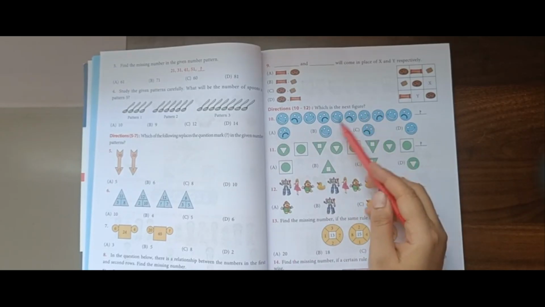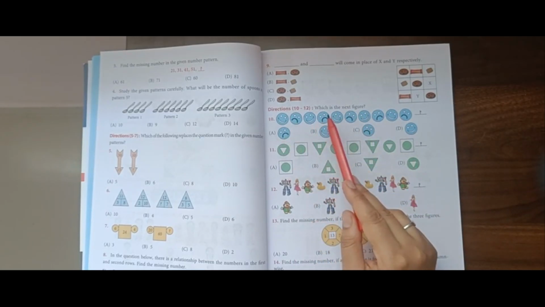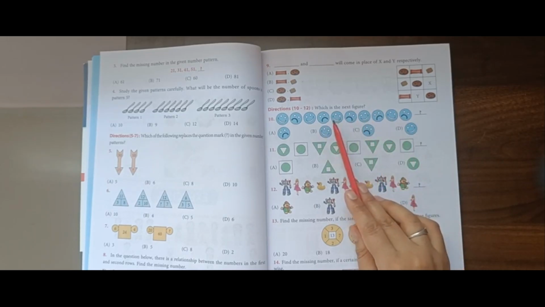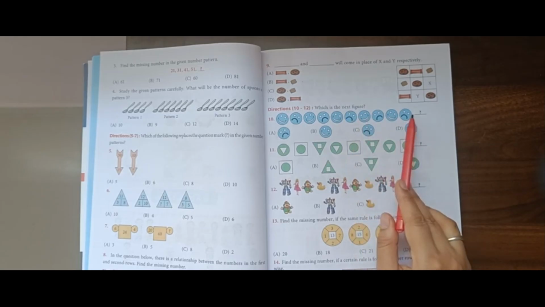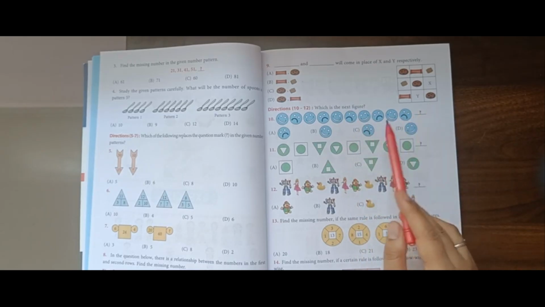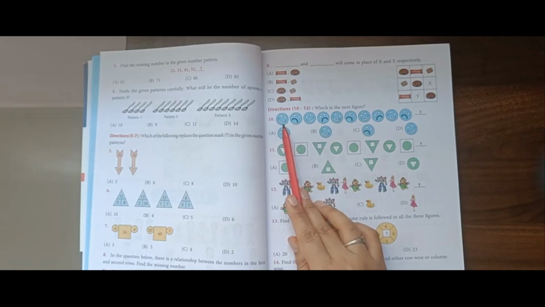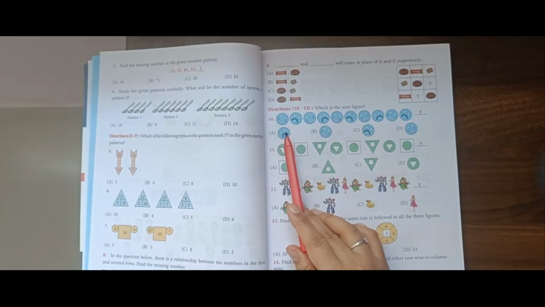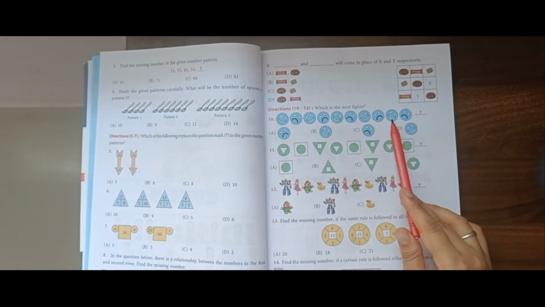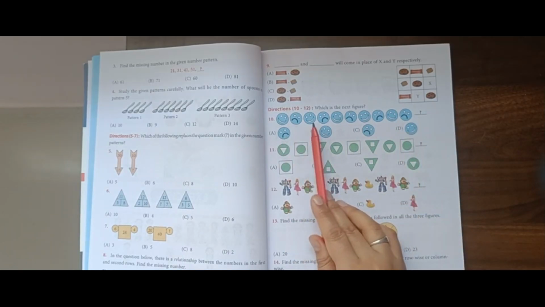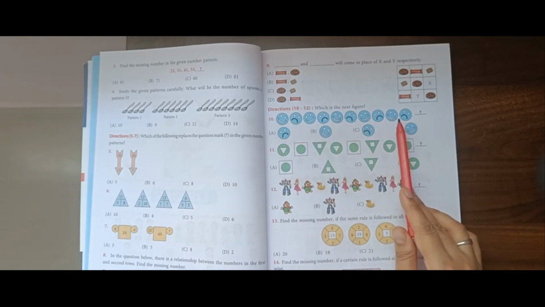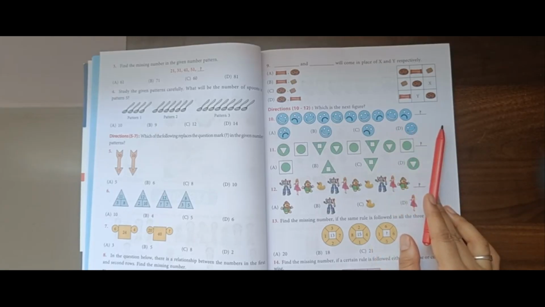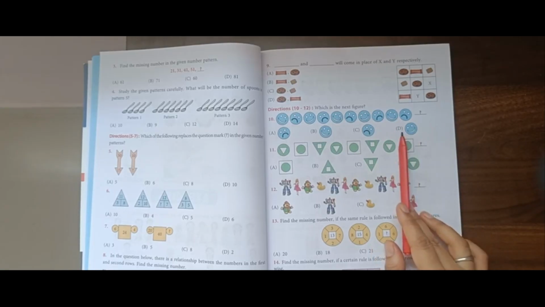Which is the next figure? Smiley, sad, smiley, sad, smiley, sad. After each smiley, what is coming? Sad face. So what will come? Sad face in which direction? If a smiley is on the left side, then the sad one is also on the same side. After its position is changed, the smiley will come on the right side. So the 10th answer is D.